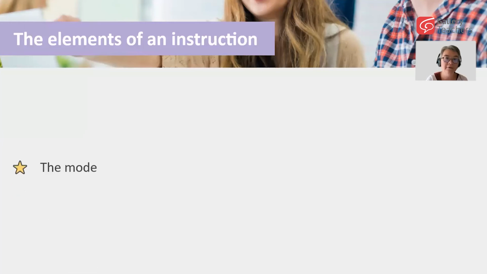Then we have the mode. Now, for some activities and tasks, it's quite helpful to tell your students whether they should focus on speaking, for example, or listening or writing. Have you ever had those speaking activities where the mode, the focus, is actually speaking? You put your students into pairs and you find that they're actually taking notes about what their partner is saying.